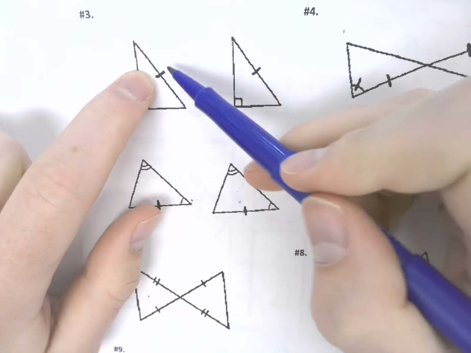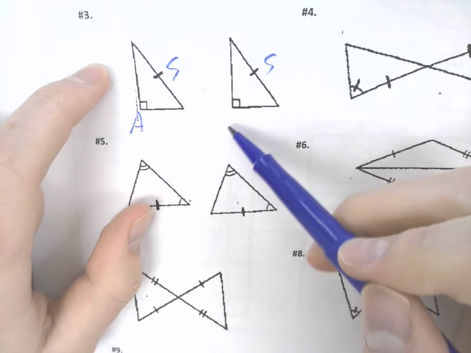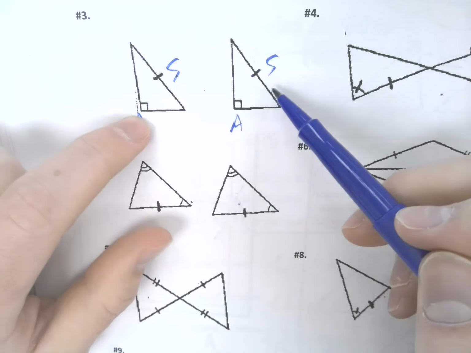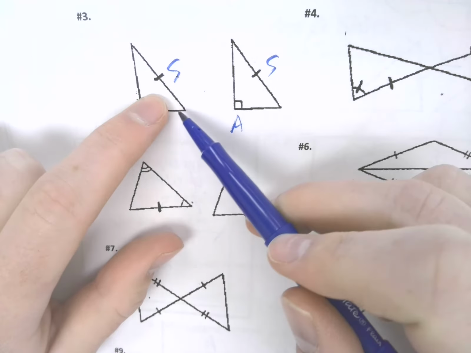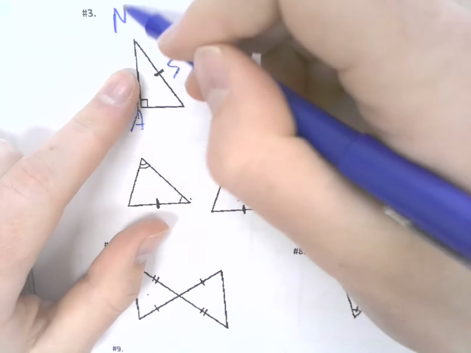Let's try number 3. Okay, we've got a side. Ooh, the problem is there's nothing else here. We don't have this angle, we don't have this side, we don't have this angle, we don't have this side, so that is no.